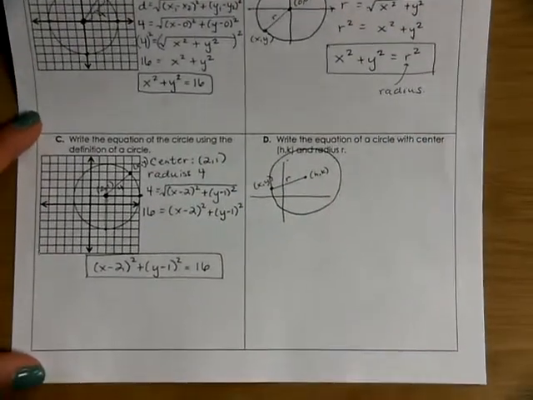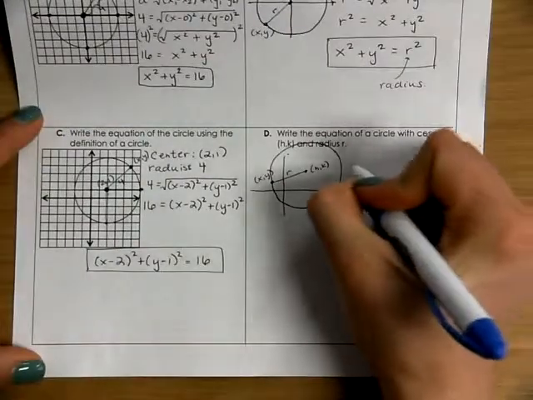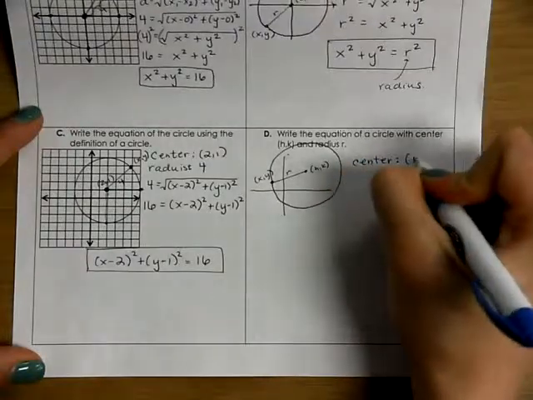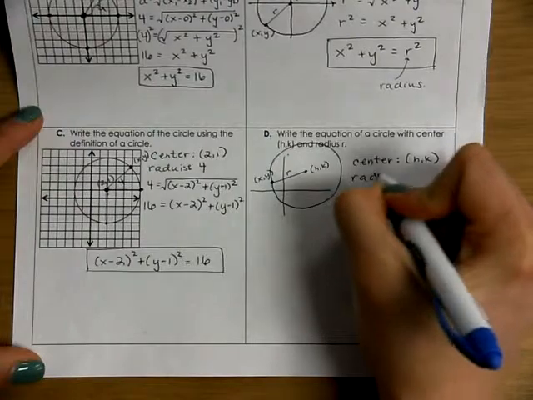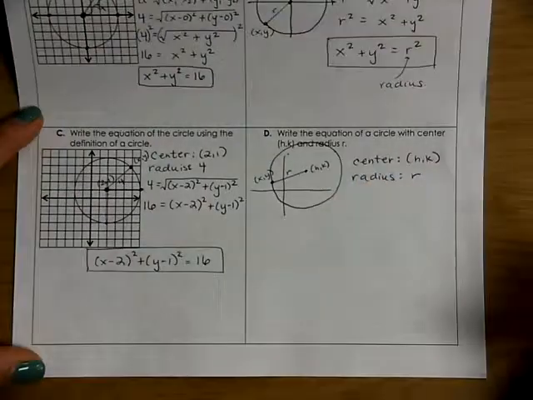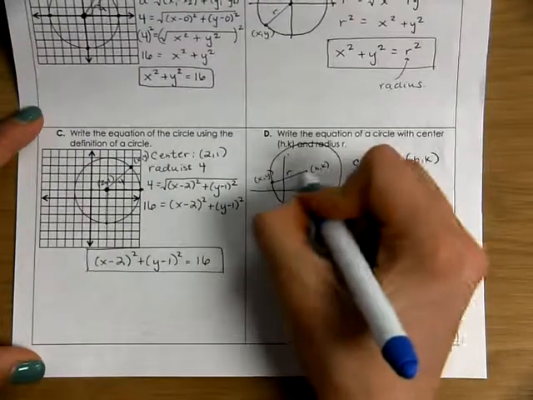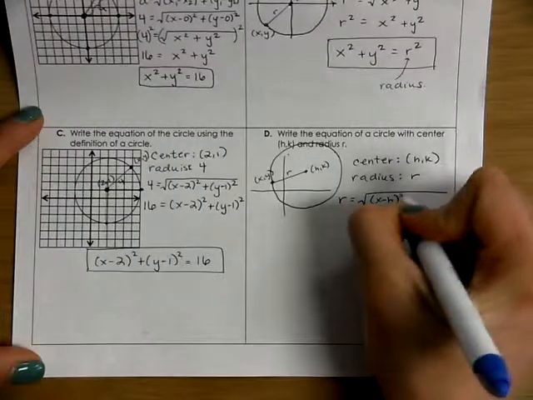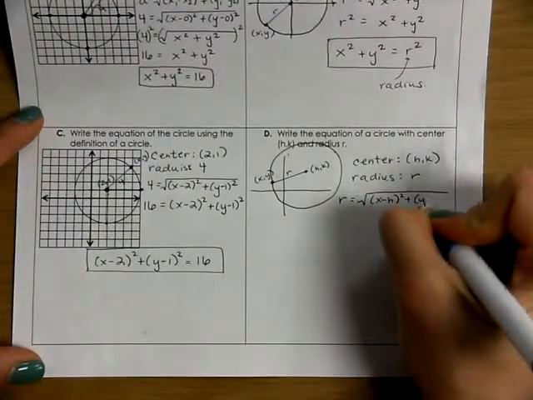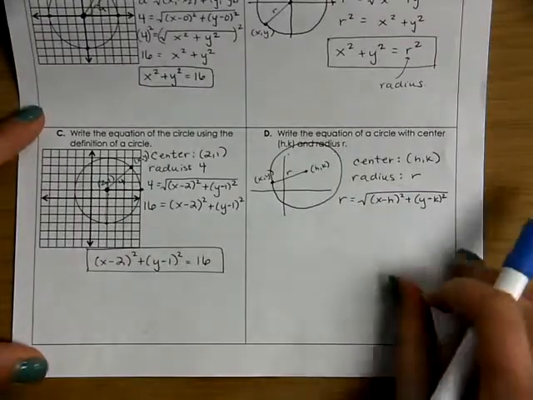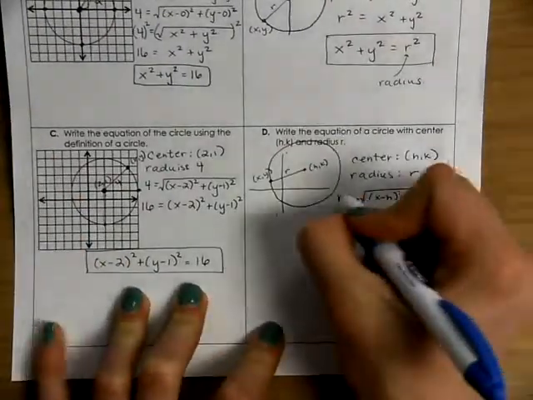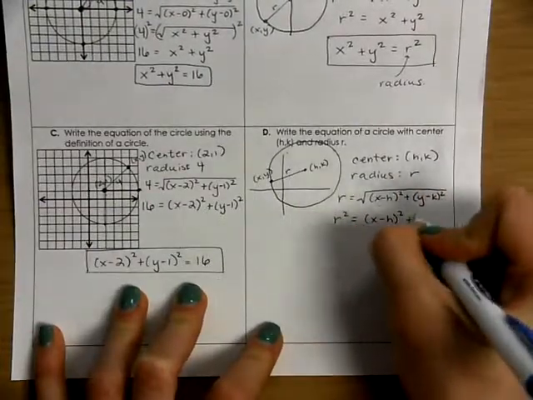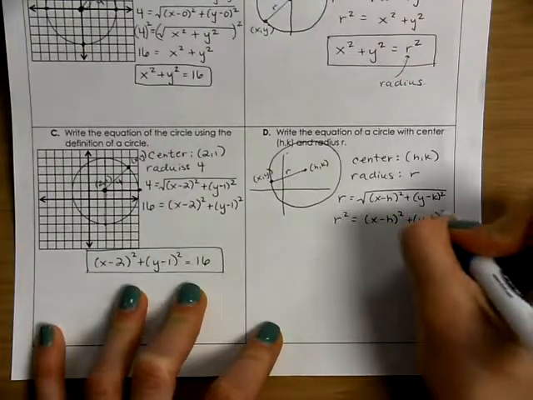So if we want to derive the equation here, well, I know that my center is h, k. Radius is r. So the distance between these 2 points is r. Distance is equal to the square root of your change in x coordinates squared plus your change in y coordinates squared. But again, I don't want to write this with the square root. I'm going to square both sides, and I'll get that r squared is equal to x minus h squared plus y minus k squared.